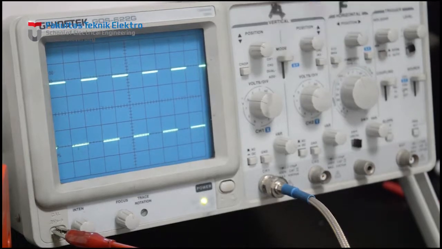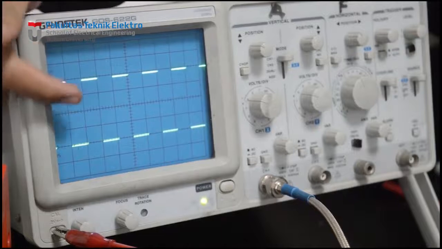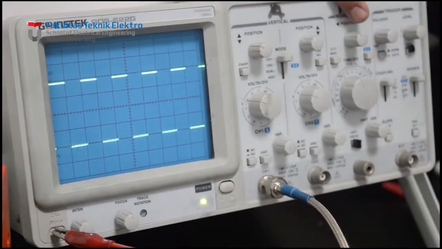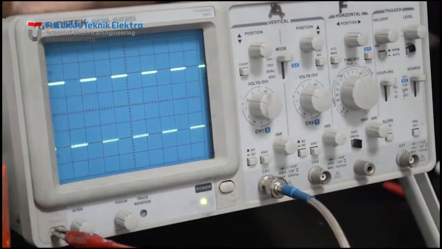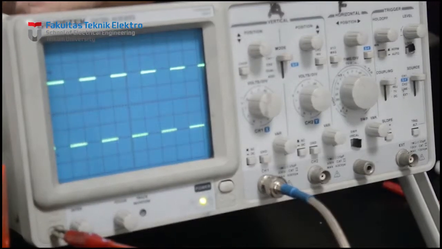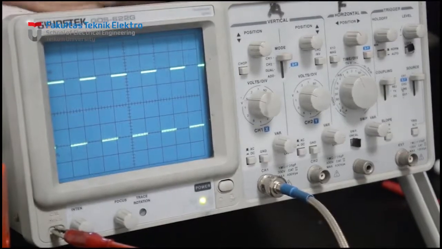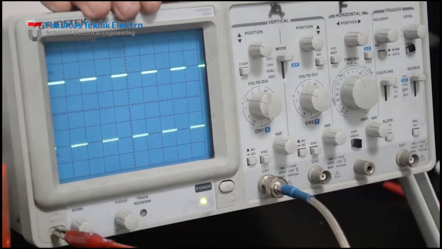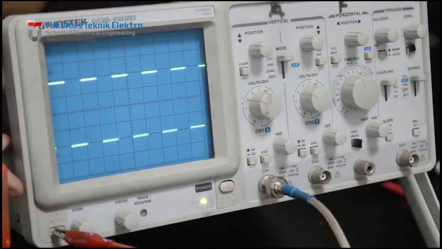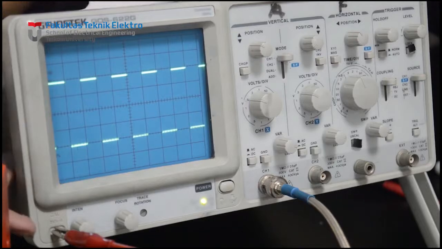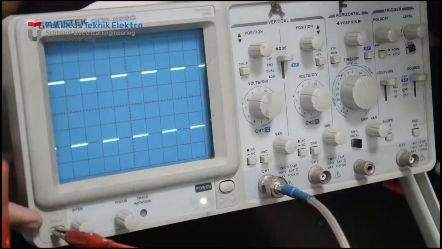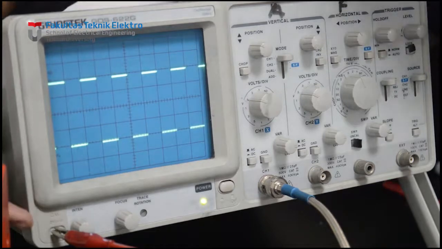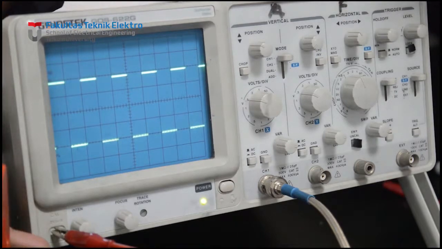This is still in period, so we have to convert to frequency. 2 squares multiplied by 0.5 millisecond. The result is 1 millisecond. It's still a period, so we have to convert to frequency. The result is 1000 Hz or 1 kilohertz. With that, the calibration is done because the display and the value written in the corner are the same.